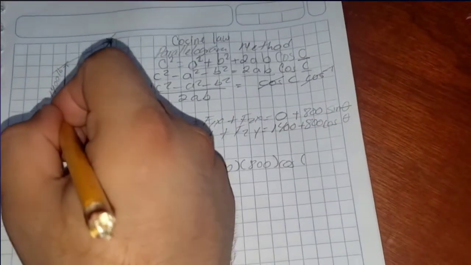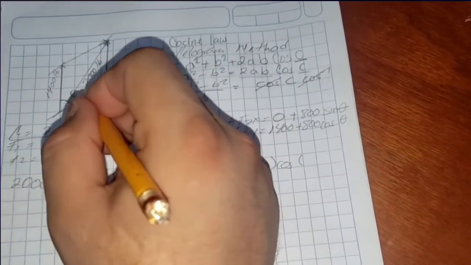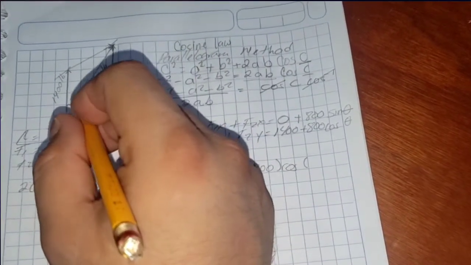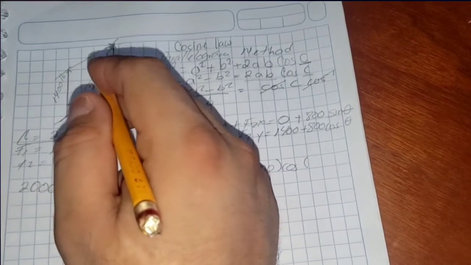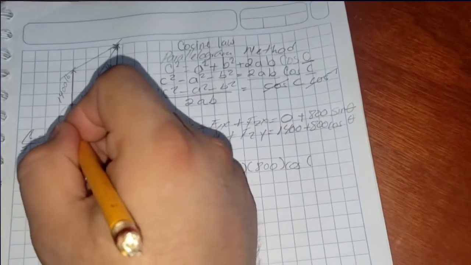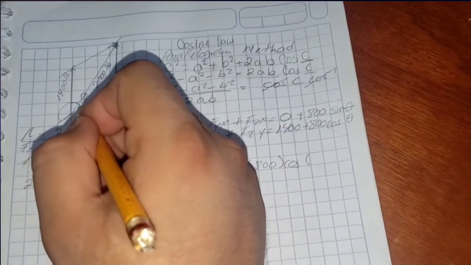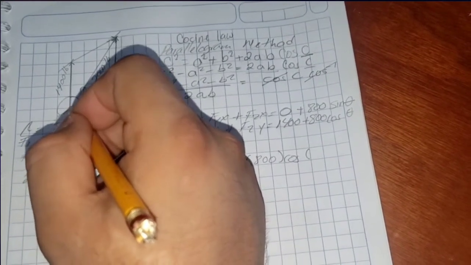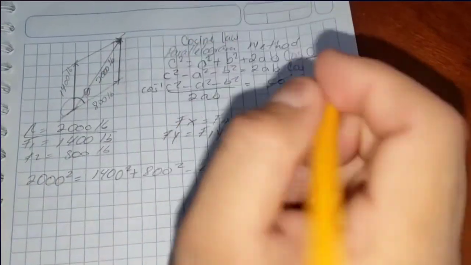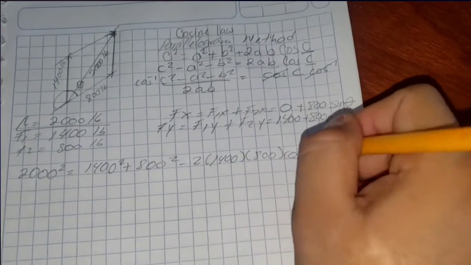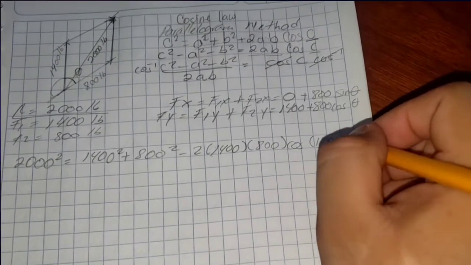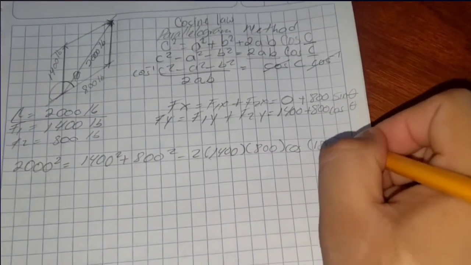we can say that the sum of the angles inside is 360 degrees, and we have that half of the circle is 180 degrees, no? And we have here 180 degrees minus theta.